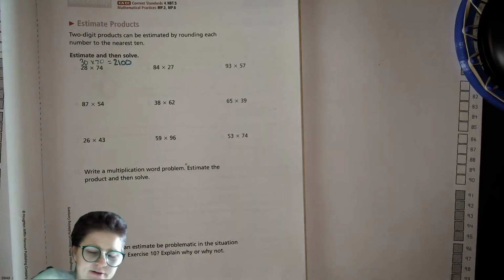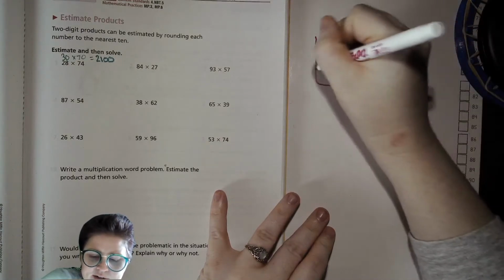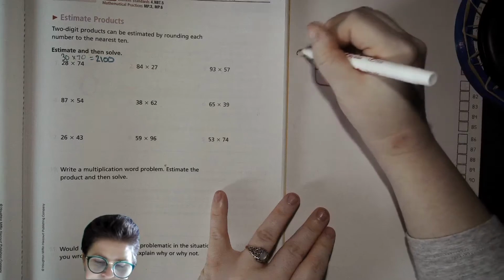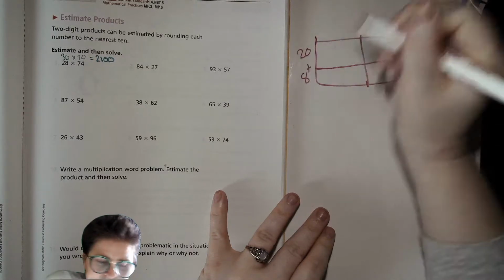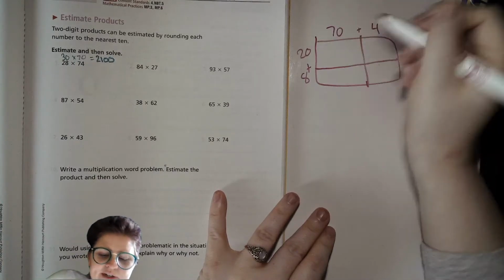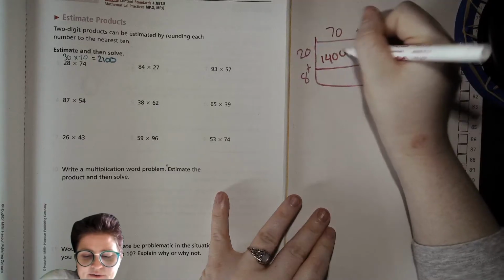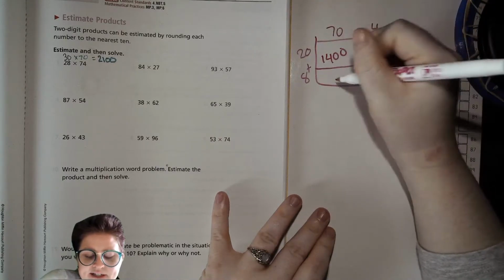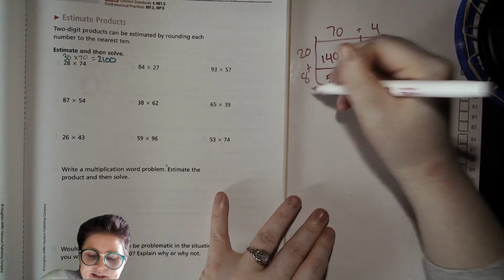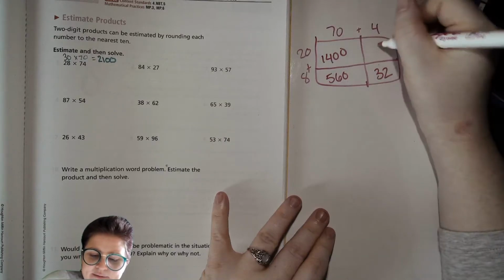I like that area model, just a quick version of it. So we have 28 and 74. 20 times 70 is 1400. 70 times 8 is 560, or 56 tens. 8 times 4 is 32, and 4 times 20 is 80.